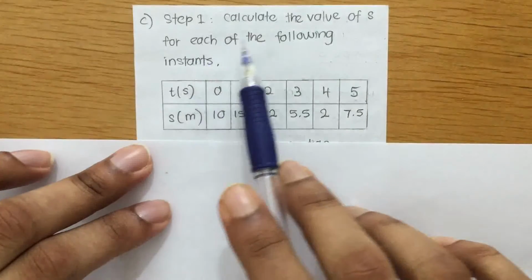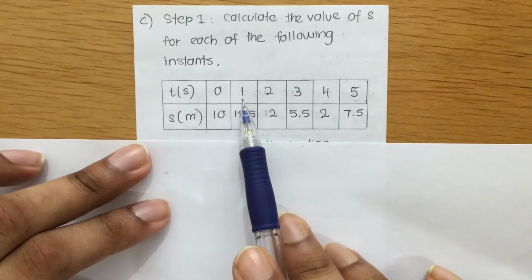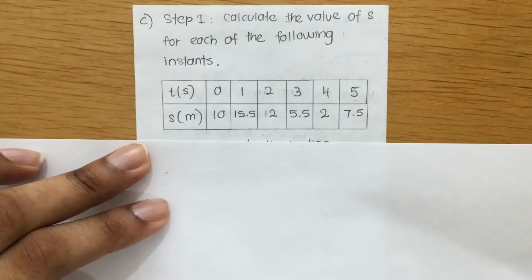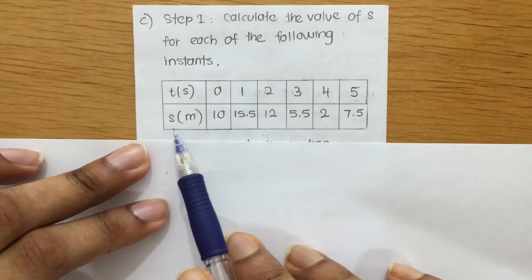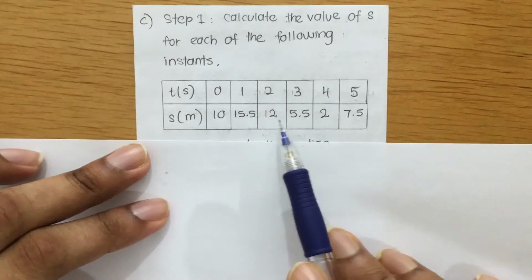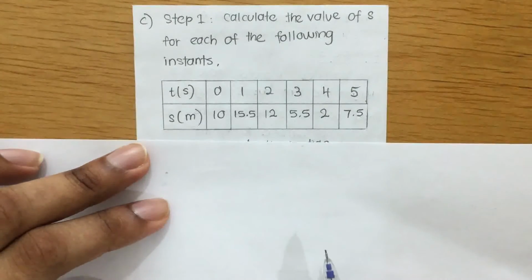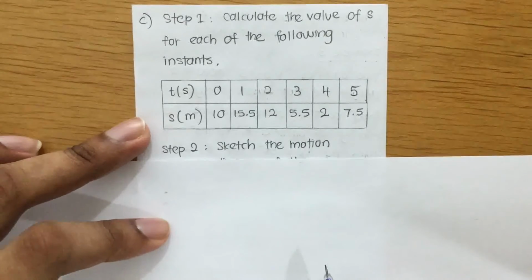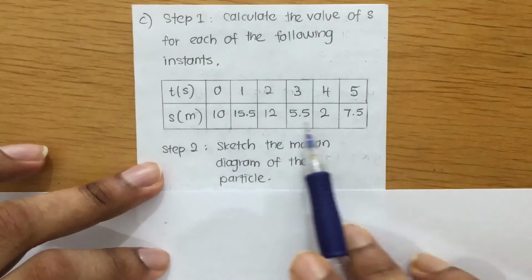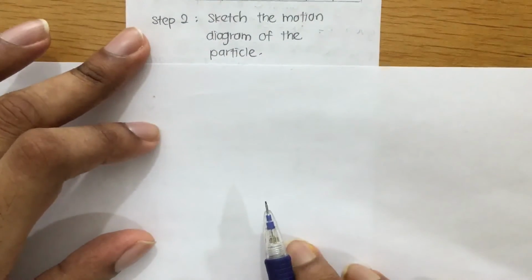Step 1: we calculate the value of s for each of the following instances, when t equals 0, 1, 2, 3, 4 and 5, so we calculate the respective displacement. You should get your respective displacement as 10, 15.5, 12, 5.5, 2 and 7.5. This is your step 1. Moving on to the next step, you need to sketch the motion diagram of the particle based on this given displacement. Let me show you the motion diagram now.